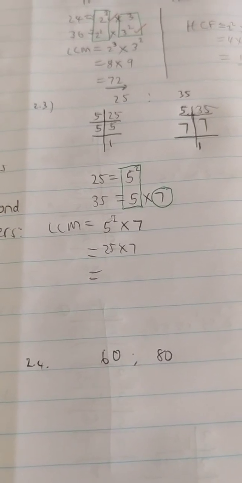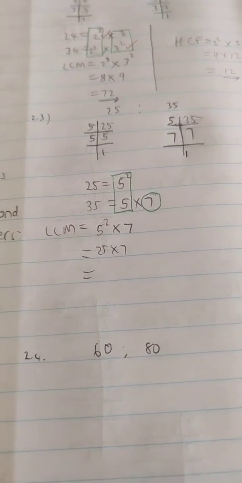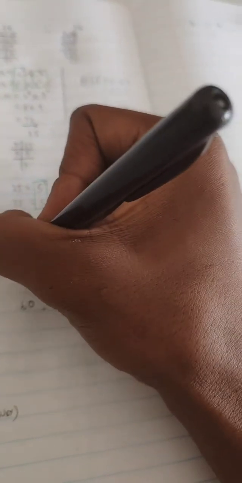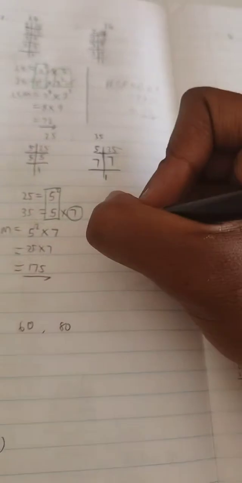Me trusting my people will tell me. Hey, Natasha. Yeah, thank you so much. Ntlamulo, thank you. Confirmation 175. That's the LCM.